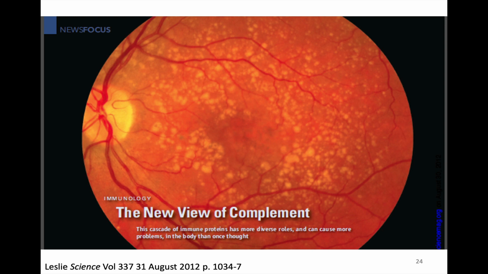Osteoarthritis is largely complement driven. This is actually an eye from someone with acute macular degeneration. And those are all complement deposits that are actually hurting this person's vision. And again, this is something that we would have thought is just a disease that happens to some people, not an immune-related disease. And yet we find complement being part of the cause.